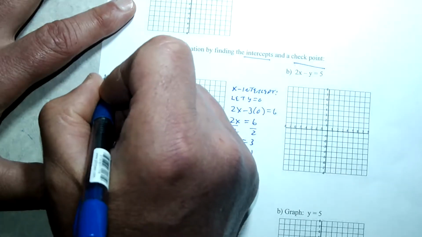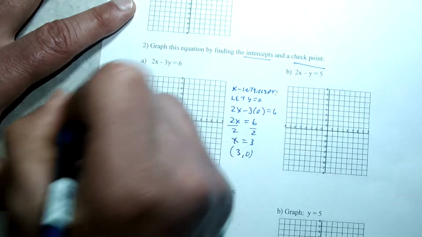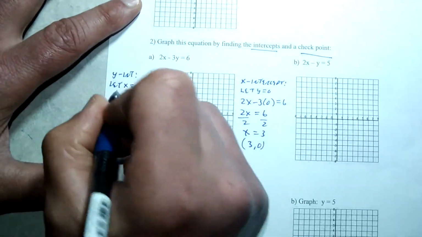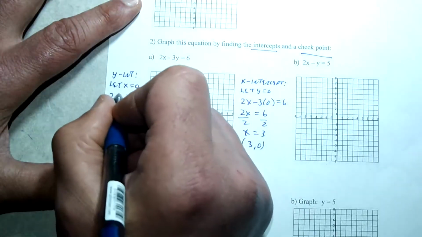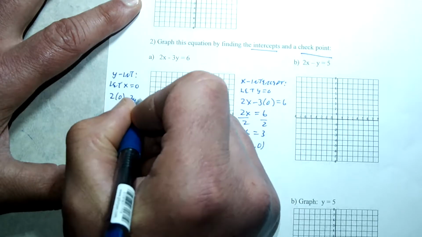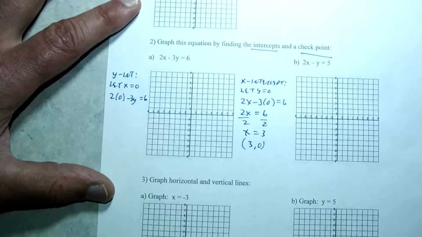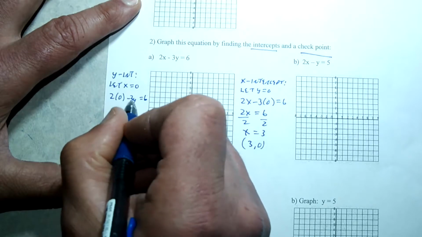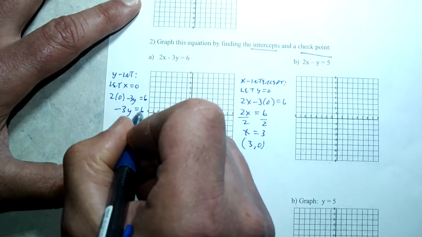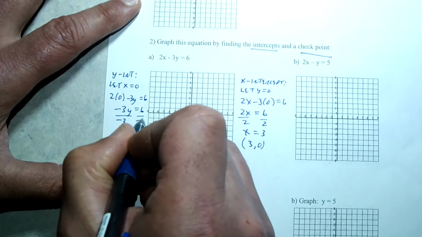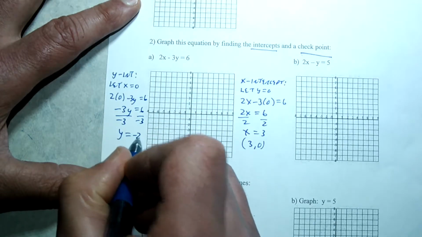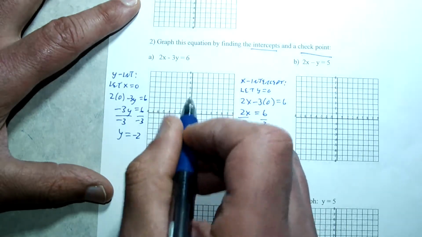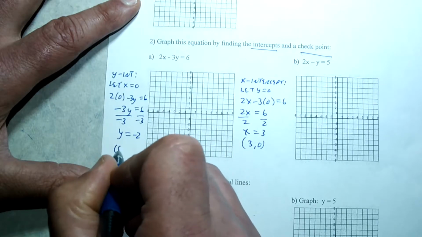So I let x equal 0, and I get 2 times 0 minus 3y is equal to 6. 2 times 0 is 0, so I get negative 3y equals 6. I divide both sides by negative 3, and y is equal to negative 2. So the ordered pair where I cross the y-axis is (0, -2).